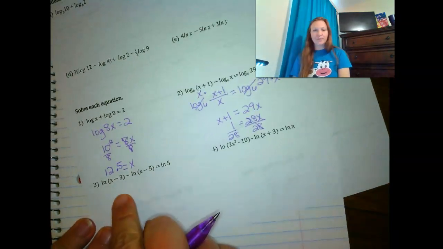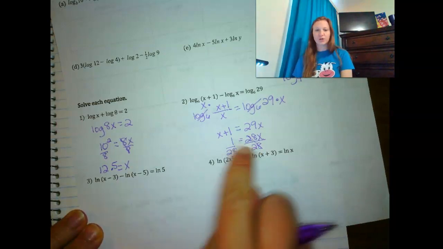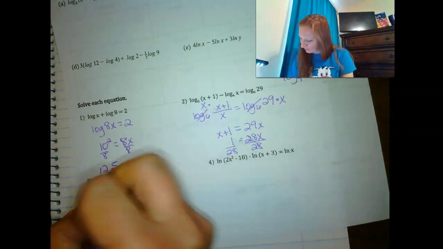All right, let's try another one. Again, notice I am subtracting here. This is a very similar problem to this one I just worked. So I will work it silently while you are working it silently, and we will see if we arrive at the same place.